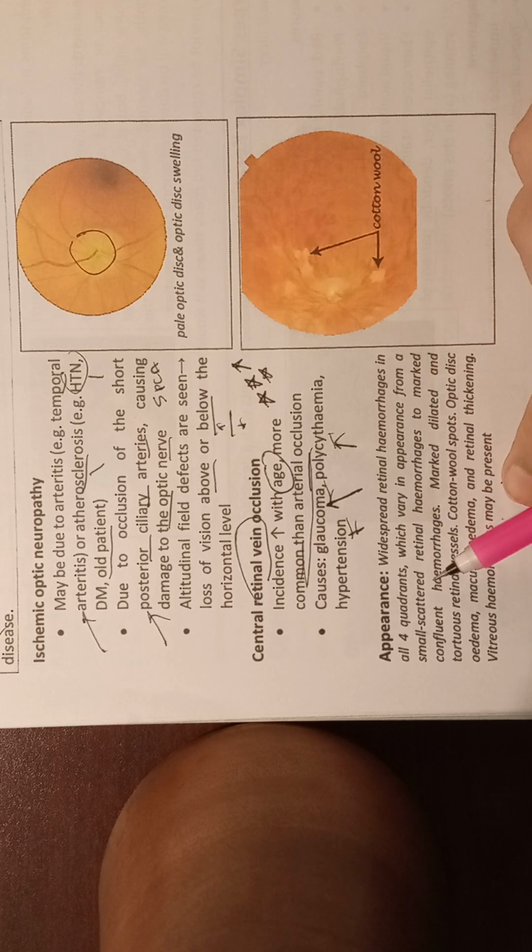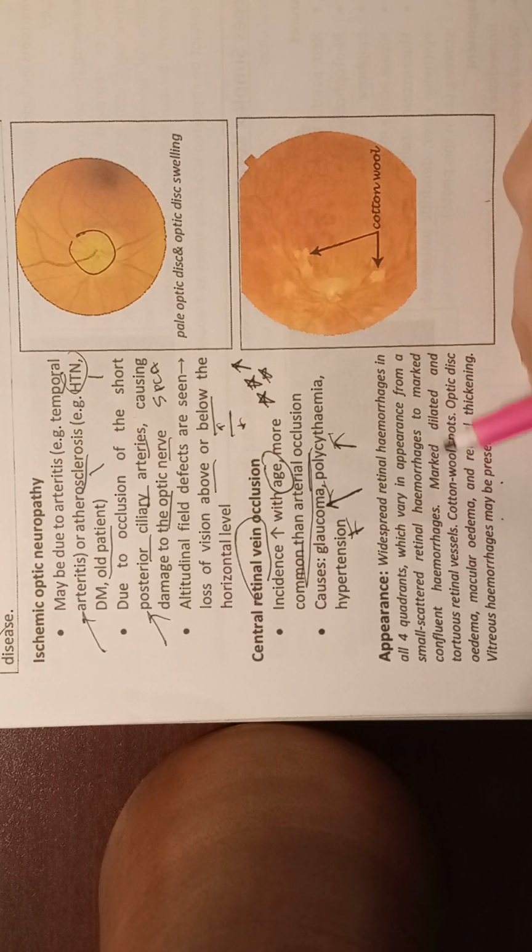So there will be retinal hemorrhages in all four quadrants, which vary in appearance from a small scattered retinal hemorrhage to a marked confluent hemorrhage, marked dilated and tortuous retinal vessels, cotton wool spots, and optic disc edema, macular edema, and retinal thickening. Hemorrhage may be present.